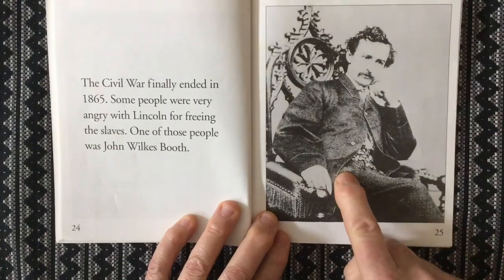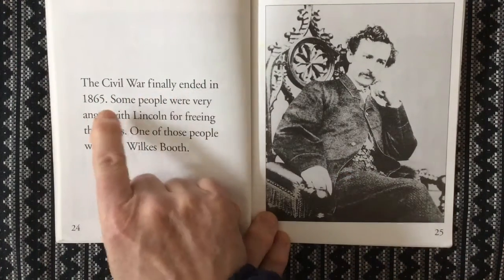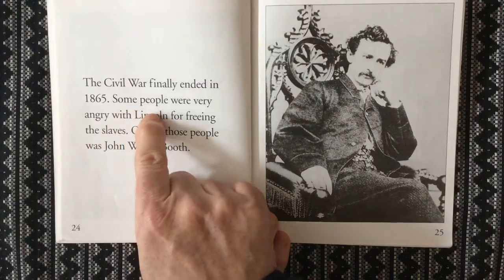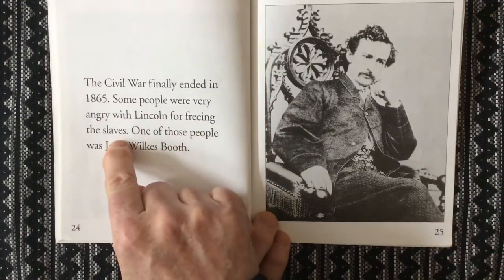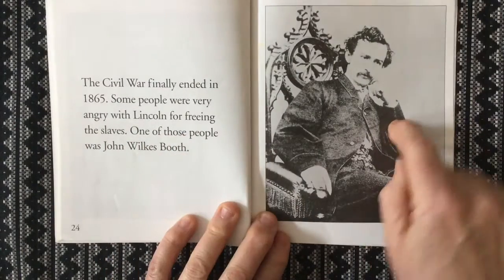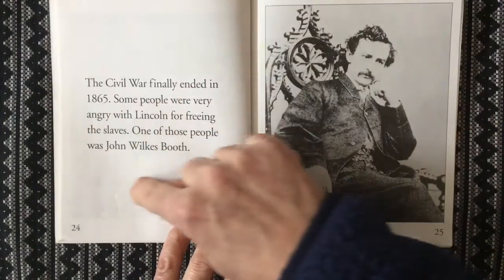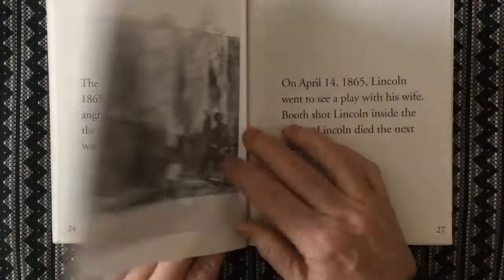I wonder who this is. That does not look like Lincoln. The Civil War finally ended in 1865. Some people were very angry with Lincoln for freeing the slaves. One of those people was John Wilkes Booth. Ooh, that must be him. And we're going to learn more about the Civil War and its causes and slavery in the next week or so.